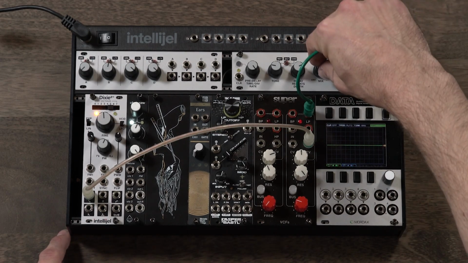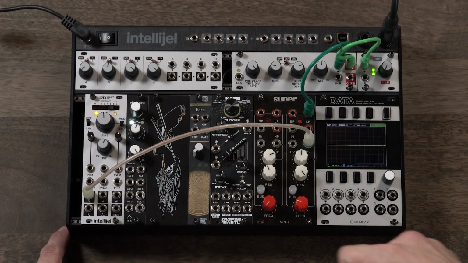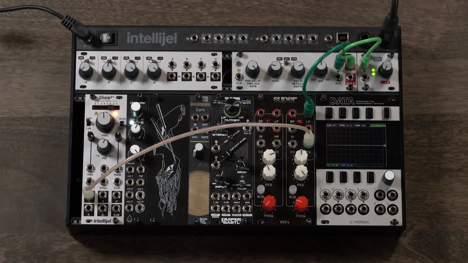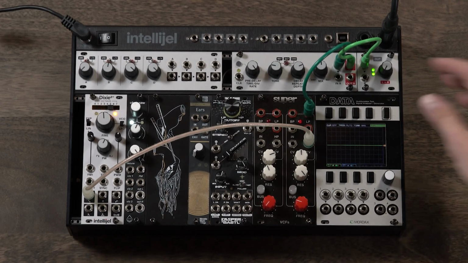If we give that a little bit of reverb, we'll get kind of an interesting sort of facsimile of what a theremin sounds like, which is that classic spooky ghost sound.